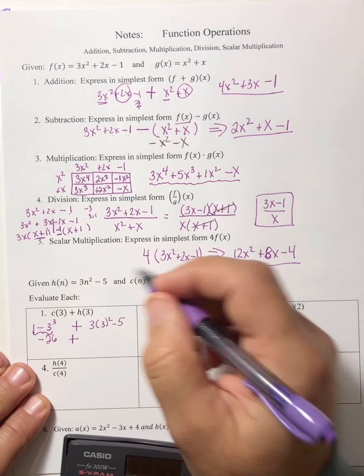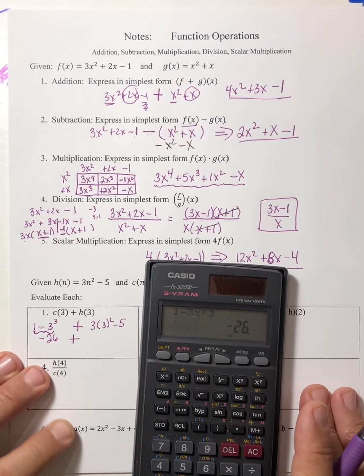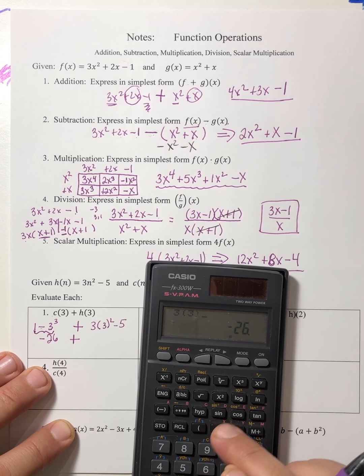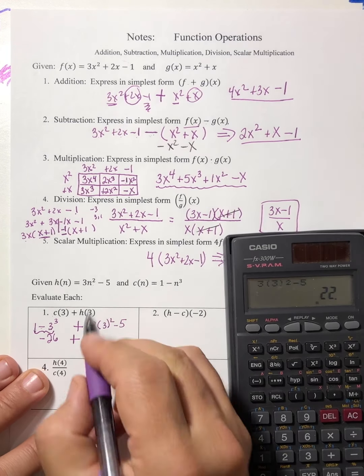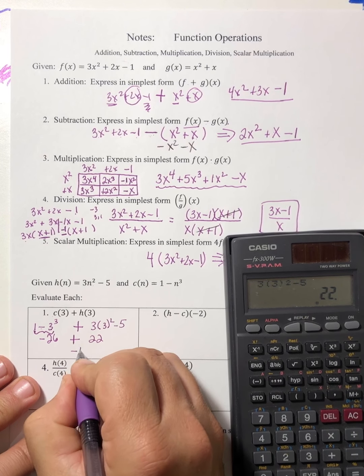Big fat plus sign. And now I'm just going to type this right into the calculator exactly the way I see it. 3 parentheses, 3 close parentheses, square, minus 5. There it is, 22. All right, negative 26 plus 22, I can do that in my head, negative 4.